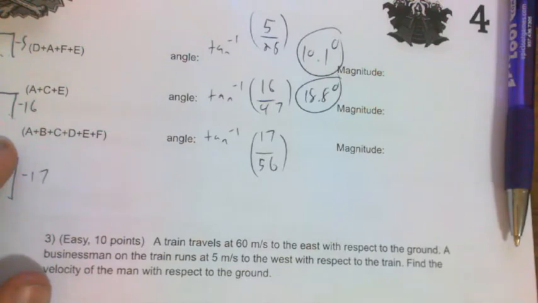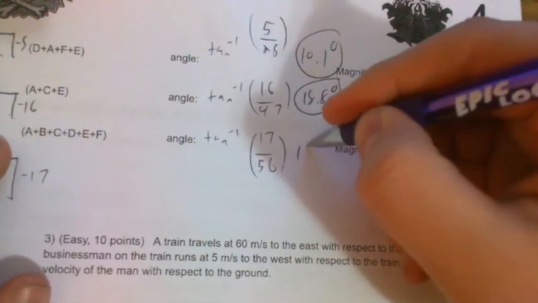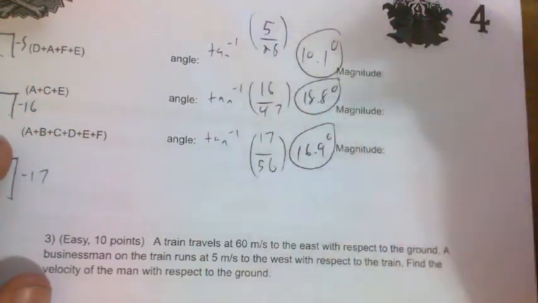Inverse tangent of 17 divided by 56 gives 16.9 degrees. Okay, so those are those three.